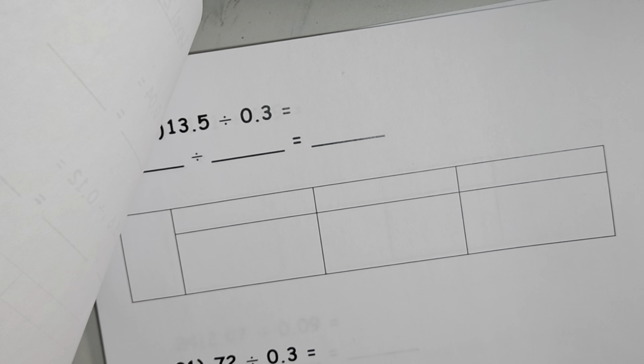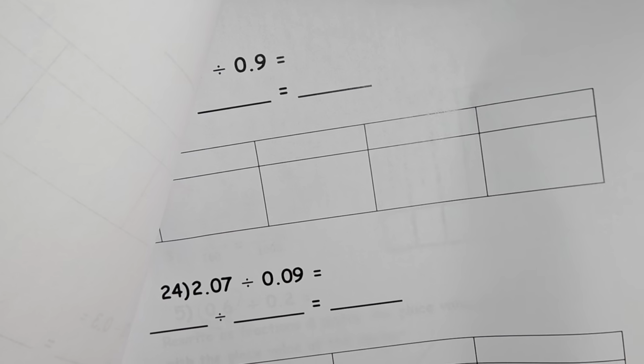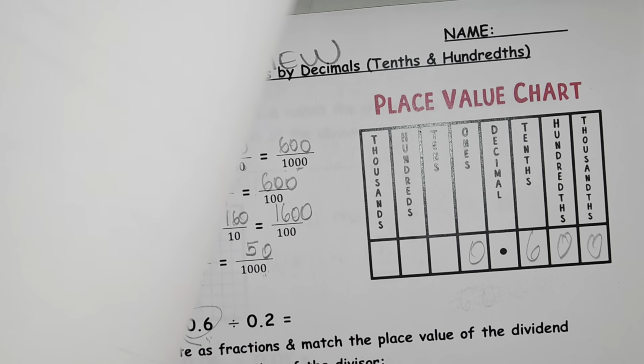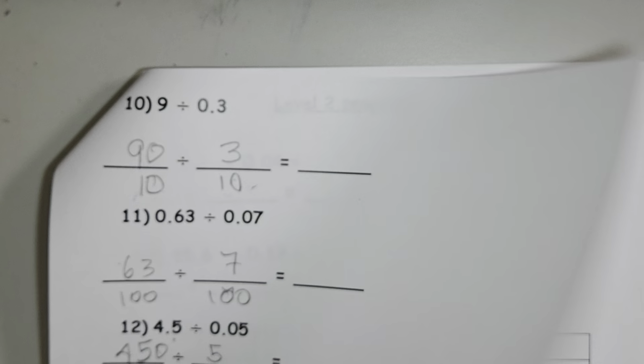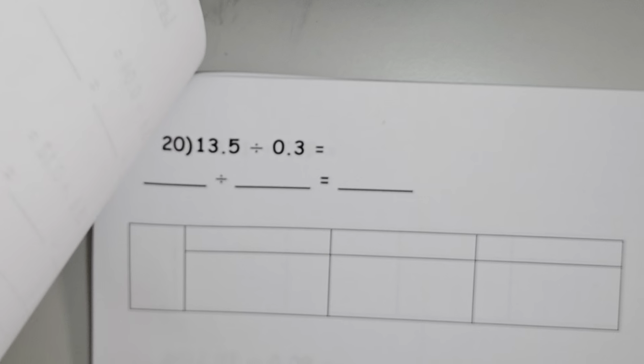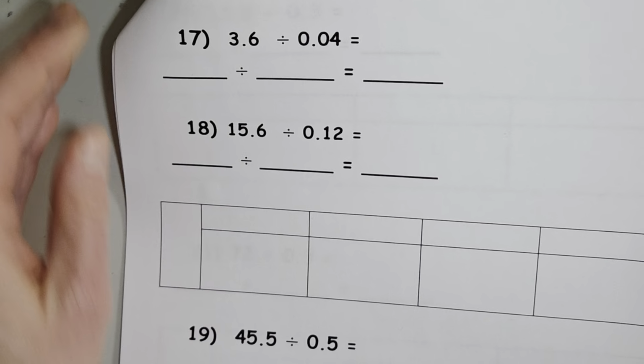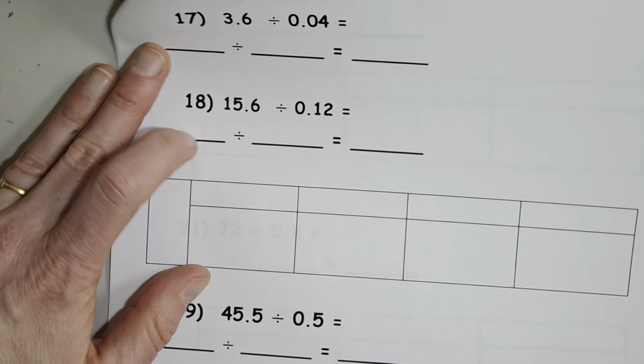Okay, this is where it gets harder. Yes, it does get harder here. And I'm happy to give you more easier practice. I might just attach some onto the pack that I'm giving you. But the harder stuff looks like this. It looks really hard, but it's not that hard.